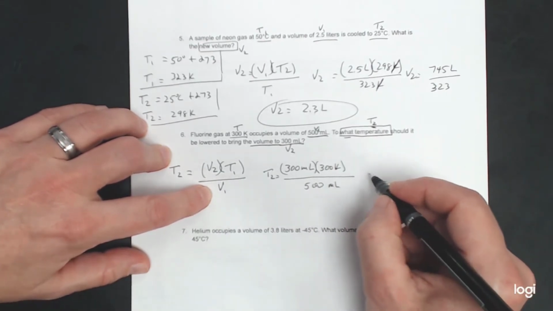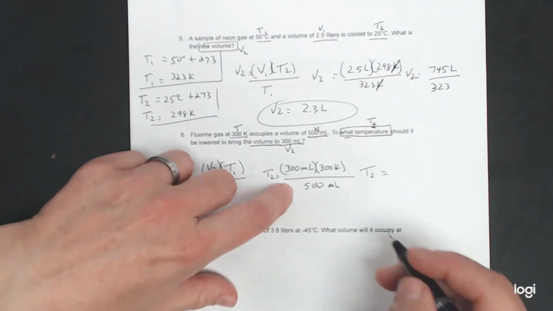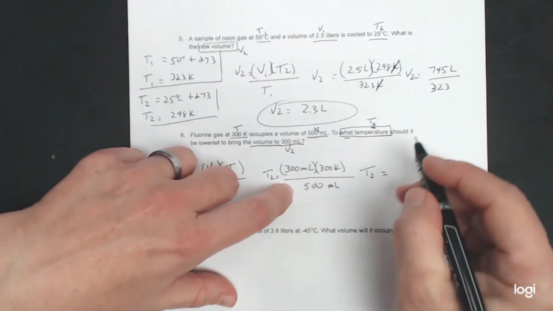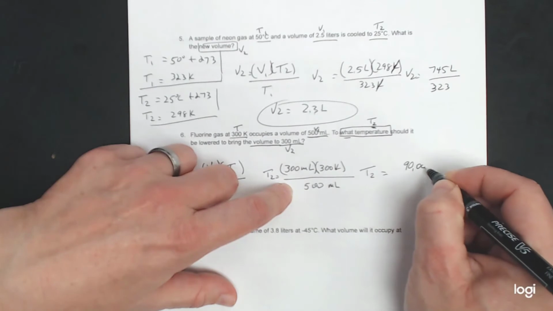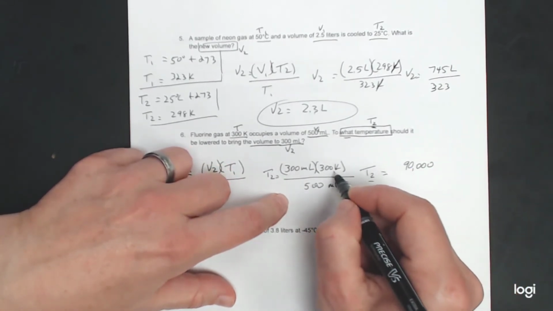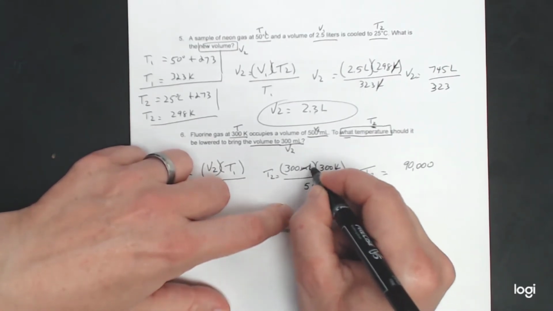So now we can do the math. So T2, we're going to take 300 milliliters times 300 Kelvin. 300 times 300 equals 90,000. And remember, as far as our units, we're trying to find a temperature. So that means that needs to be our final unit right there, that K, which means we are going to cancel out milliliters.